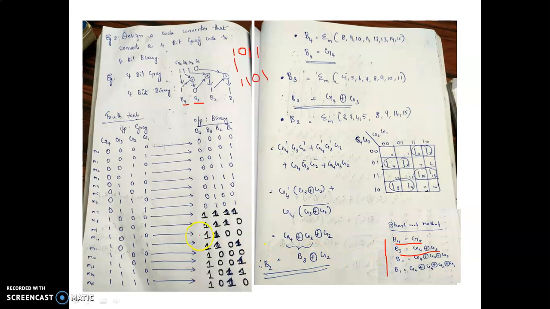Clear. So similarly, we will be finding out the binary output of every input. So 0, 0, 0, 0. First, B4 will be 0. Then B3 will be G4 XOR G3, so 0 XOR 0, that is 0. Next will be 0 XOR 0 XOR 0, that is again 0. And the last, B1, will be 0 XOR 0 XOR 0 XOR 0, that is again 0. Okay, that is how you got the result as 0, 0, 0, 0.